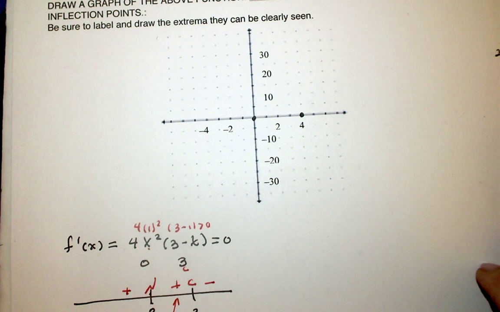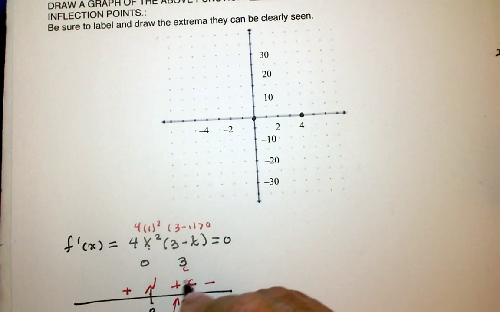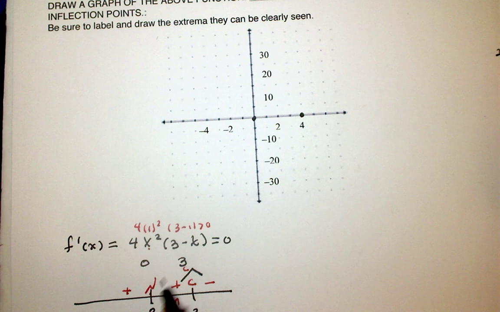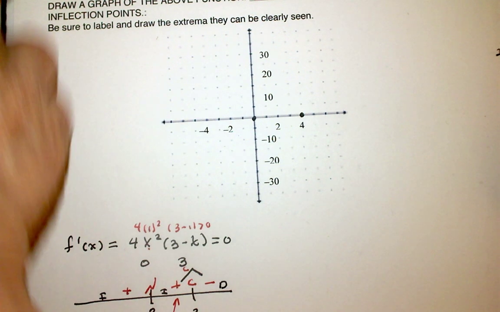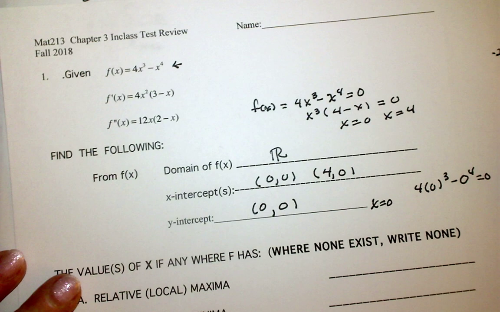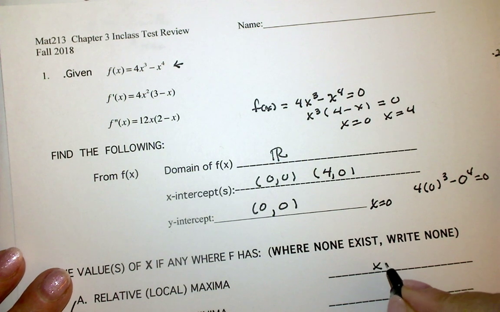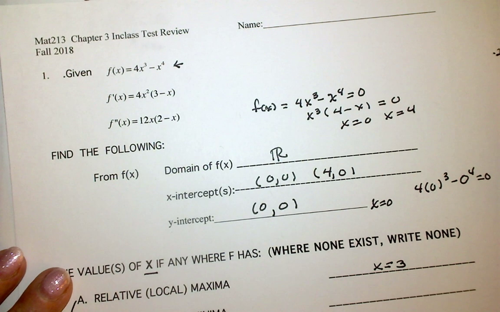So now I have information. I have a maximum at x equals 3, and I have increasing and decreasing: increasing, increasing, decreasing. So now I can fill in this part. I have a maximum at x equals 3, because all we want is the x values at this point.